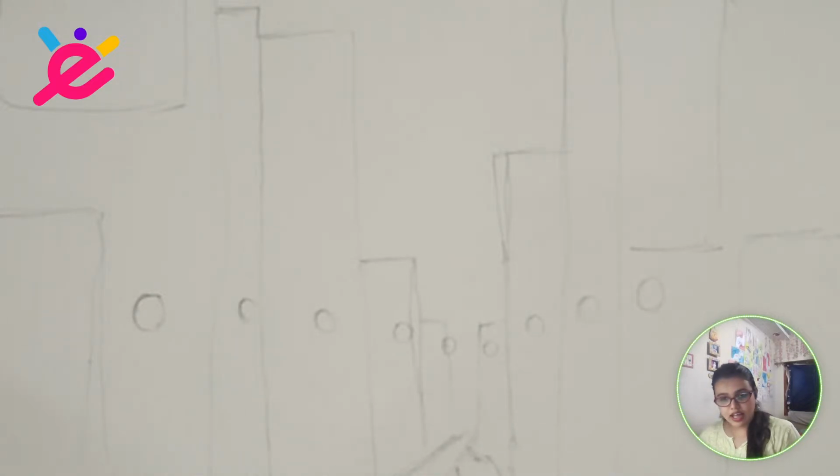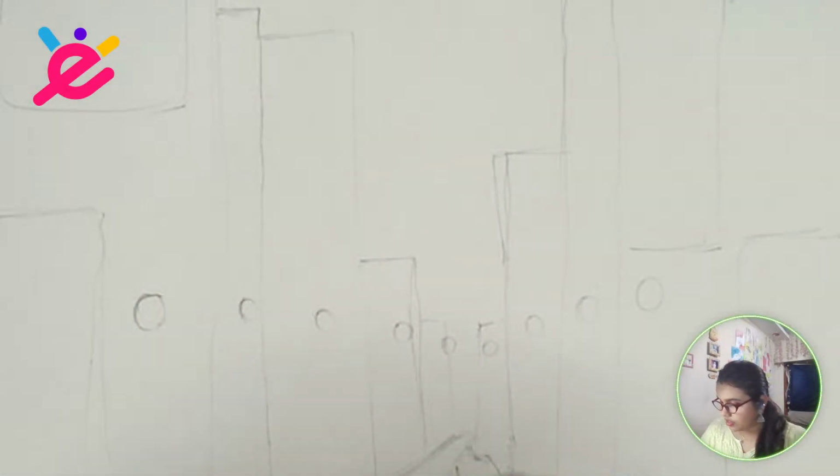I hope it's not lagging. Let me check if it's lagging. I don't want it to be lagging anymore. Okay, it's not lagging. Great. I'm just cleaning off my colors, guys. Sorry if it's taking a while.